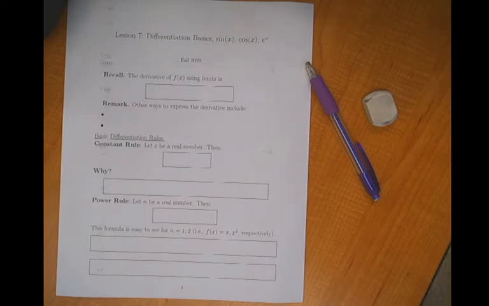So how was everyone's weekend? Good? Was it full of merriment and taking the derivatives the long way? Okay, cool. Does anyone have any quick questions on the homework before we get started? Alright.